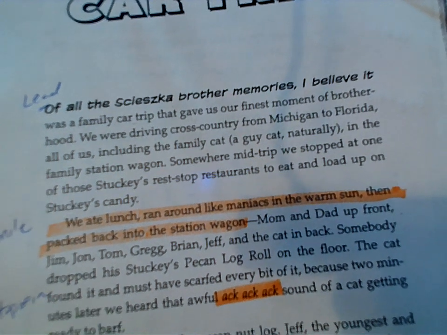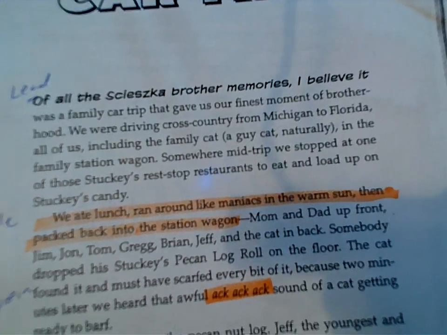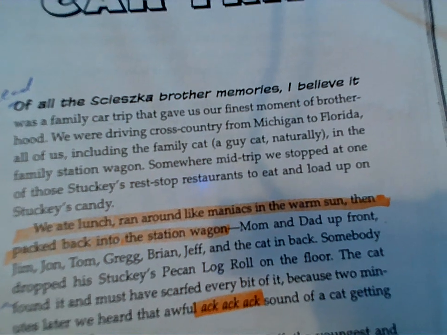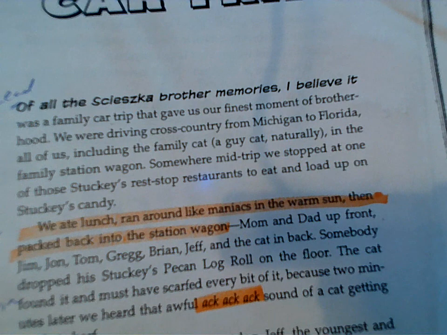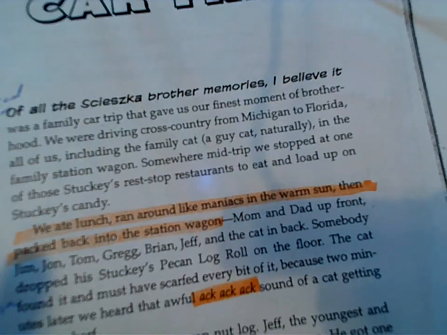So there they are, driving, making the good pilgrimage from Michigan to Florida. Who's done that route? Who's driven that? We sure have. It's long, but it's got to be done, right? You got to get to warmer climate. I love the simile here.